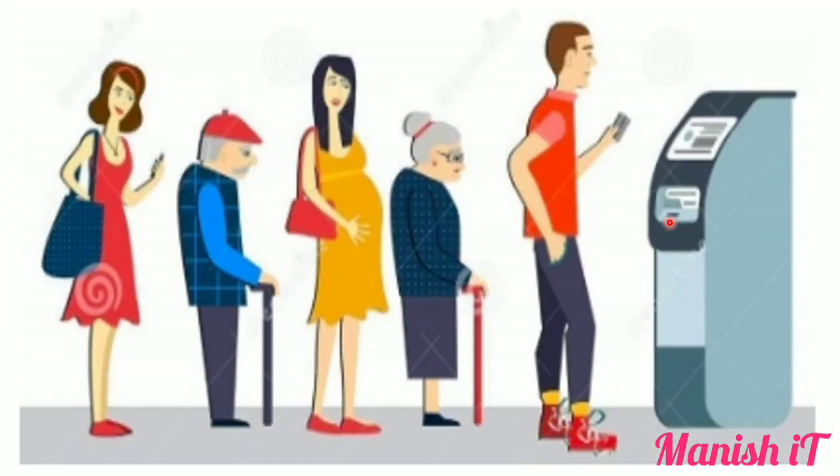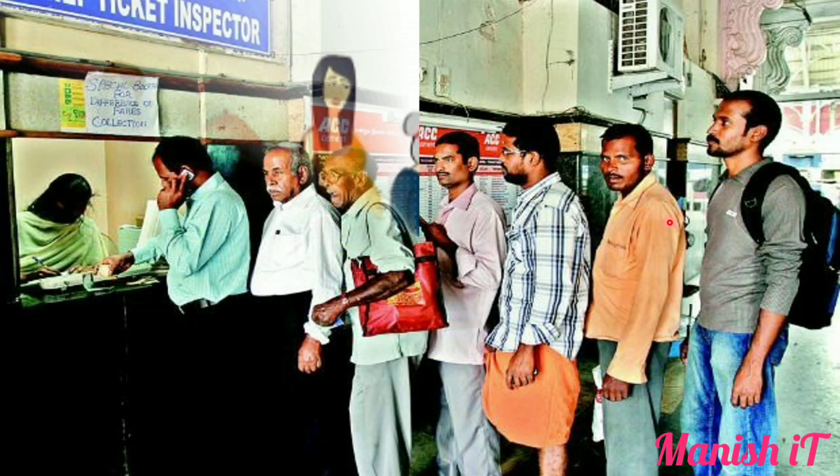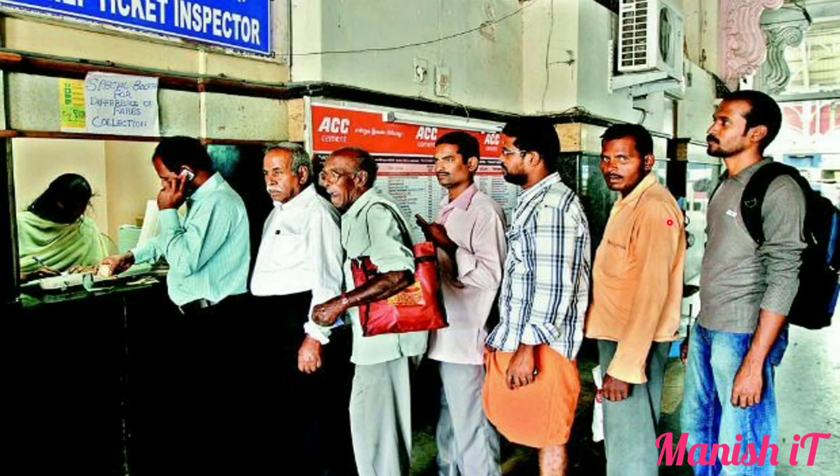Similarly in an ATM, and another most common example is the railway station reservation counter, where they are also maintaining a line, and whoever goes first at the counter gets service first. These are all related to a queue. So definitely you understand about queue.